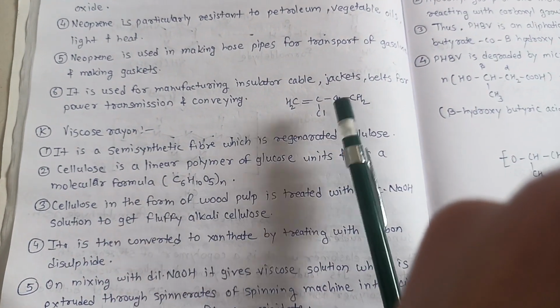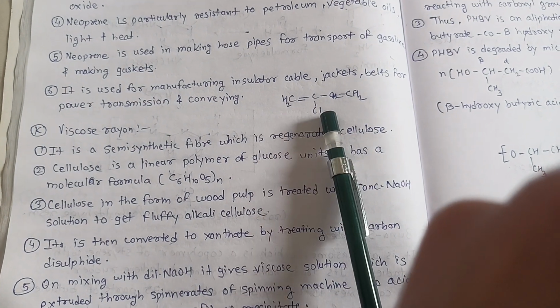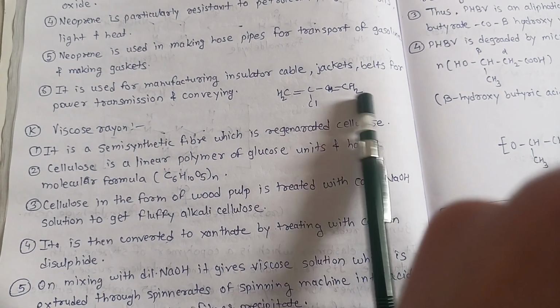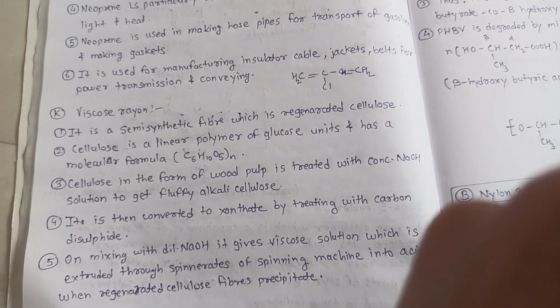And the structure of the monomer is written over here. It is 2-chloro-1,3-butadiene. That is known as chloroprene.